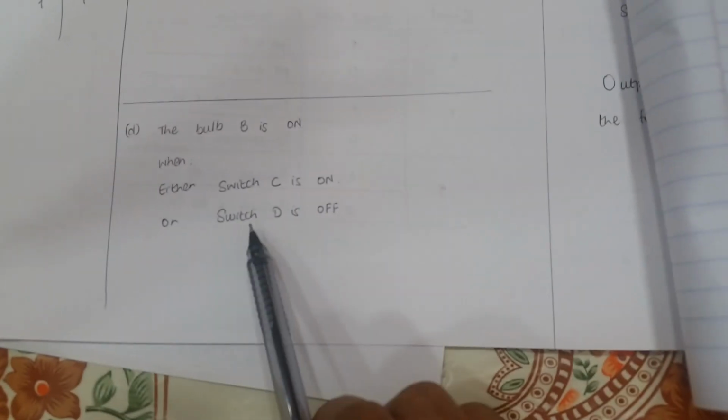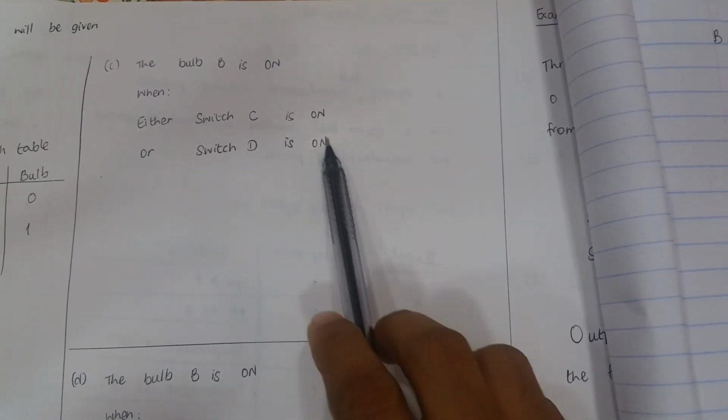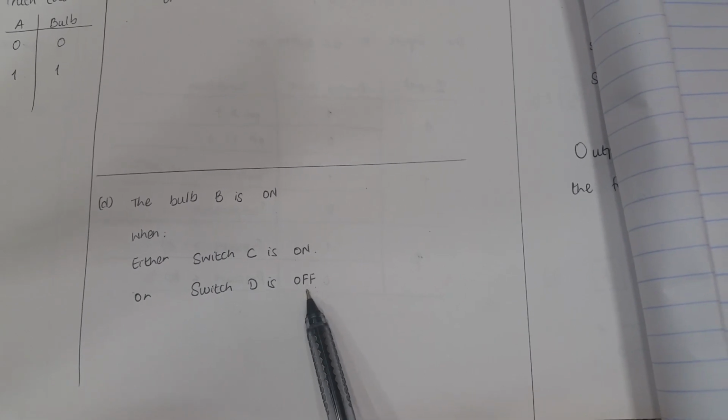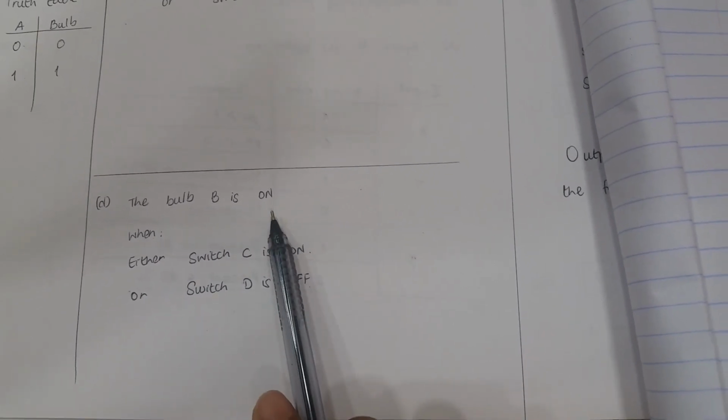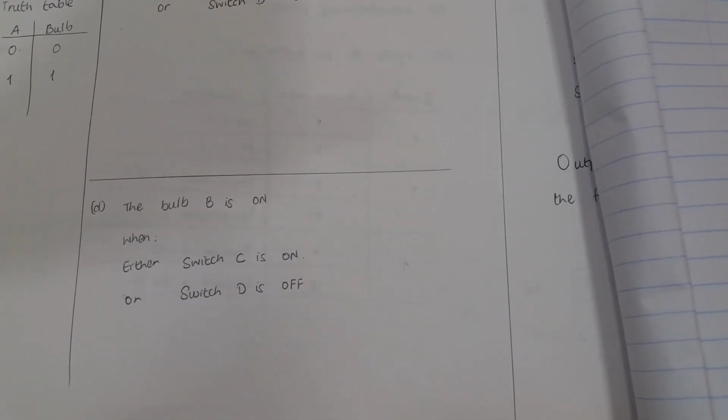Next, you have the bulb B is on if switch C is on and D is off cette fois-ci. Auparavant là je tiens on, maintenant je tiens comme off. So what is going to happen here? So let us write this one. B is on if C is on and D is off.